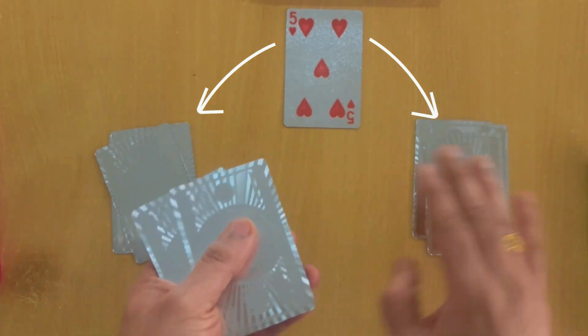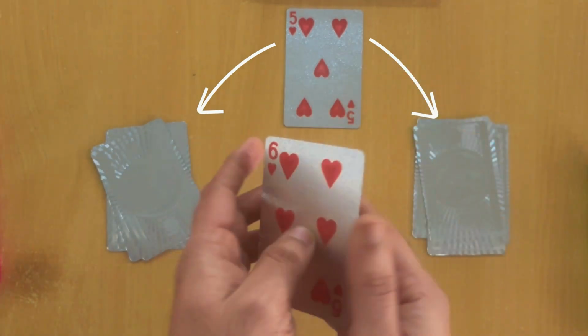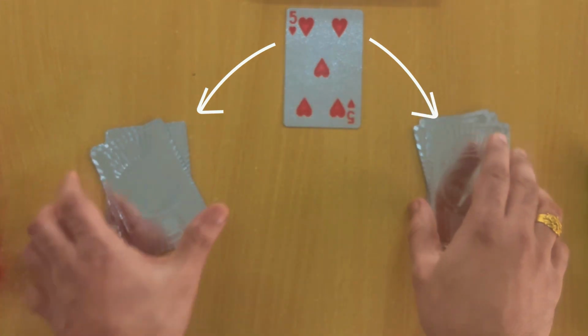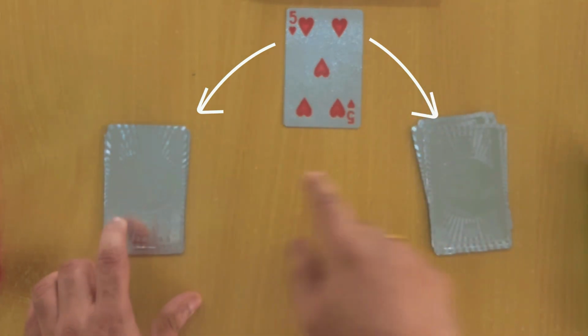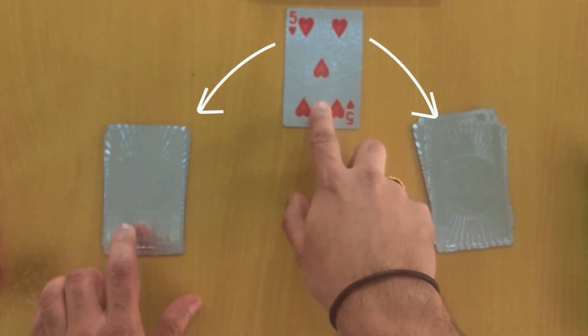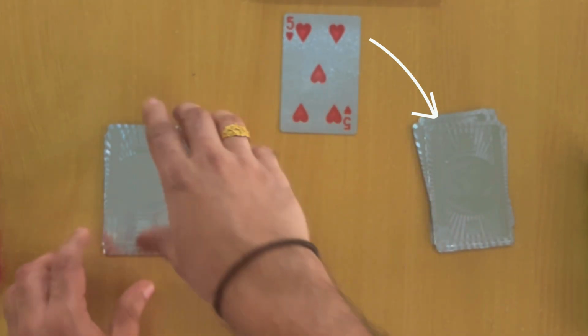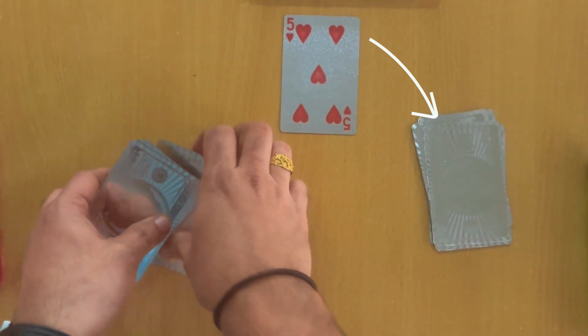Less will go left, more will come right. So we will repeat the process for all the cards. Now we have the left cards which are less than the pivot value and the right cards which are more than the pivot value. The pivot value card has found its rightful place. Now we will repeat the process for the right side cards.